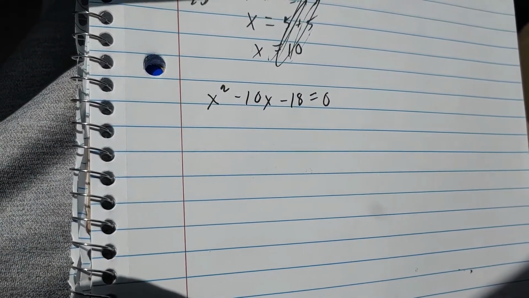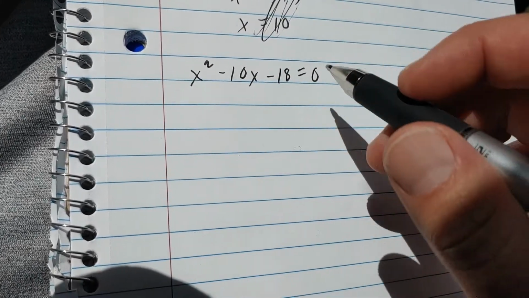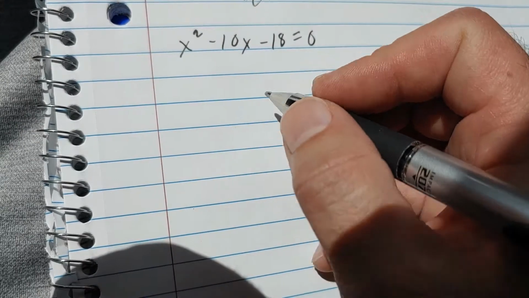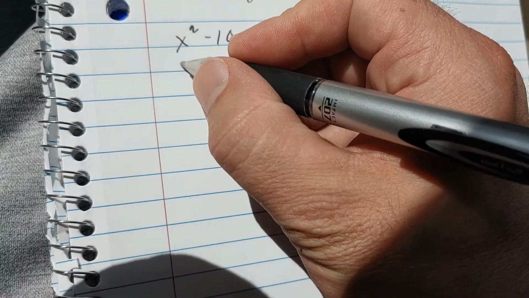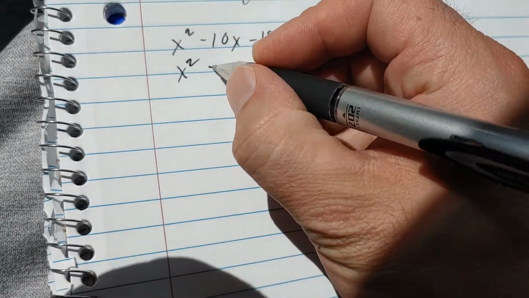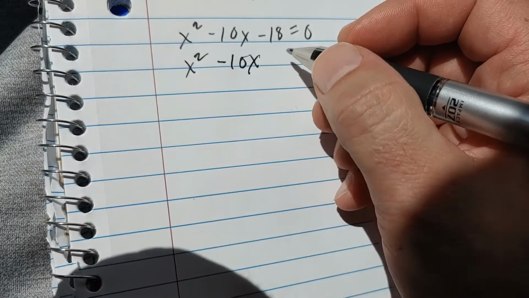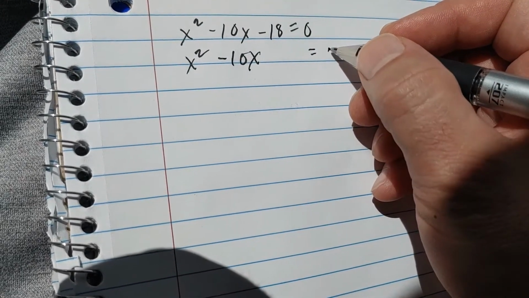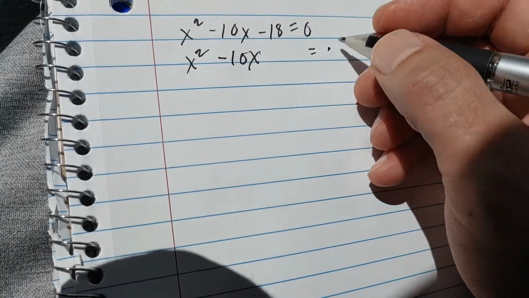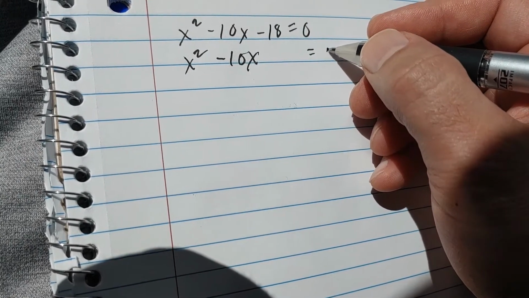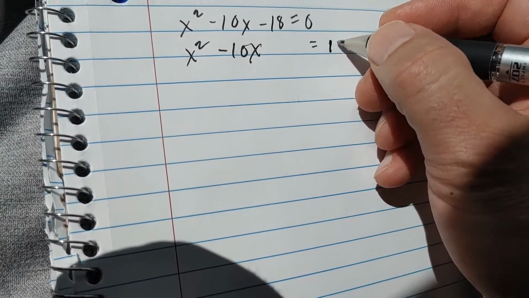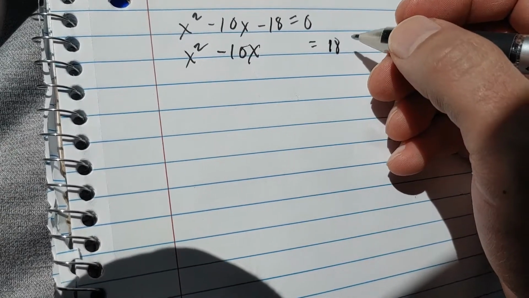Okay, completing the square. I messed up here. X squared minus 10x minus 18 equals 0. So x squared minus 10x, leave a space here, equal to 0. And get rid of the 0. This crosses over here, so it's going to be positive 18 because it crossed the equal sign.